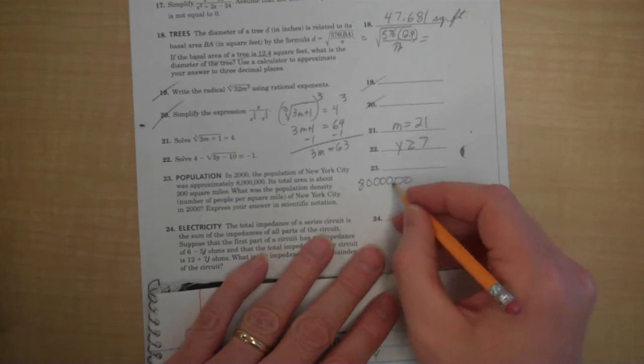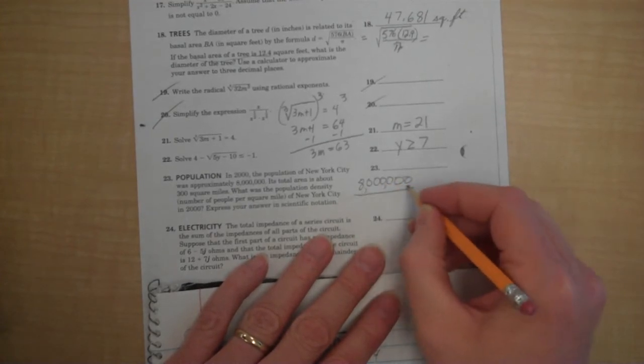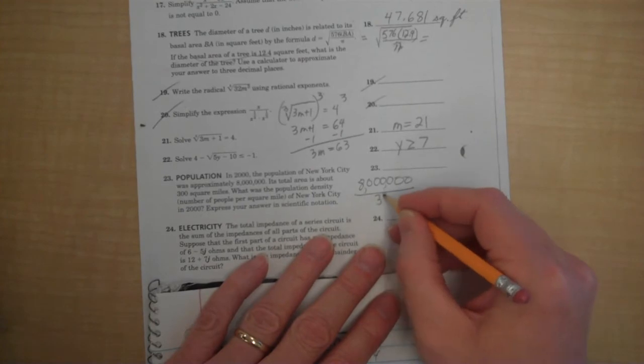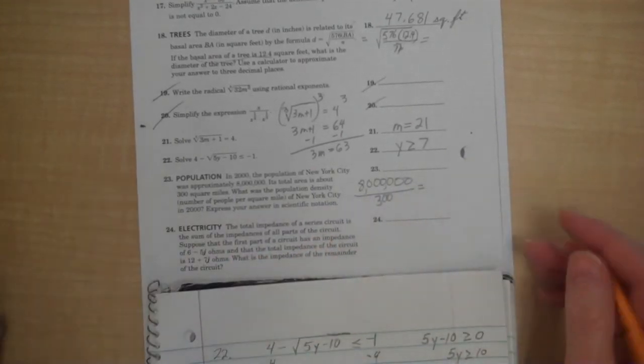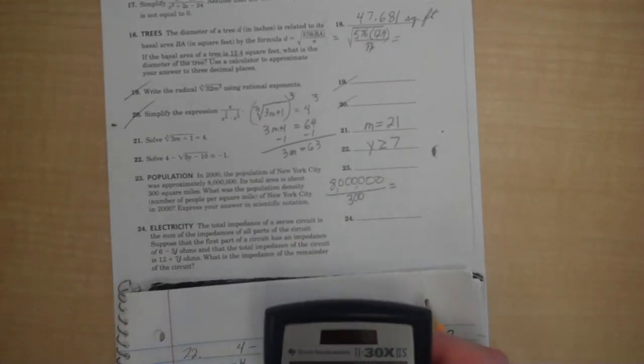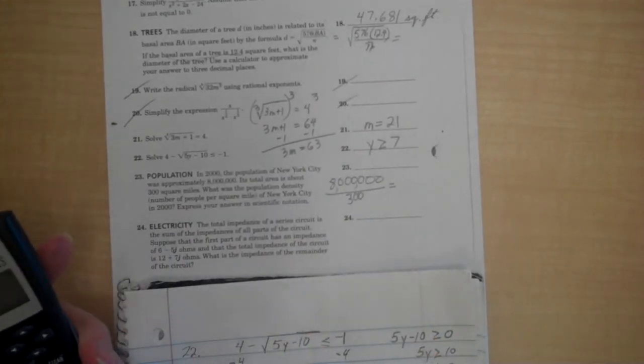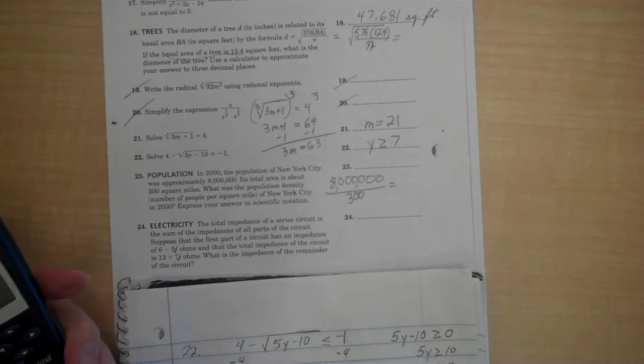Where am I? There, 8 million divided by square miles, 300. Do you know Columbus is about the same number of square miles as New York City, just not nearly that number of people? Just an interesting little tidbit.